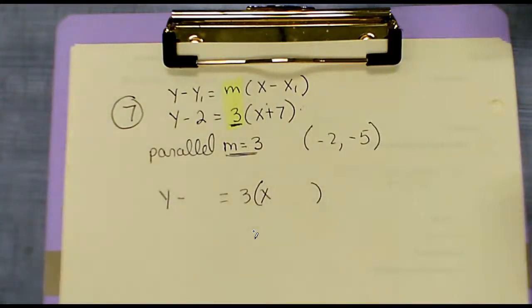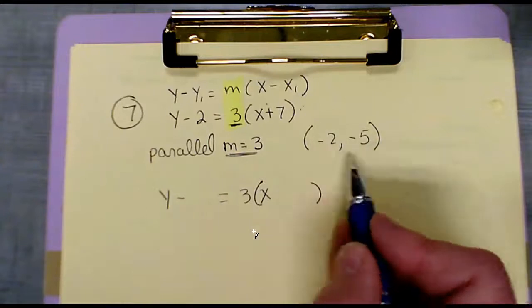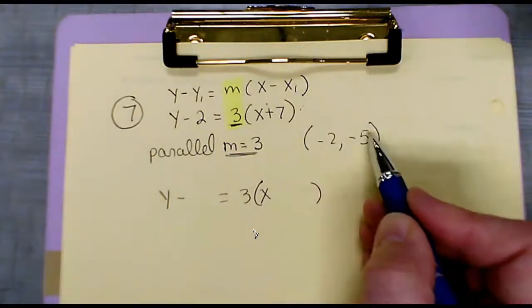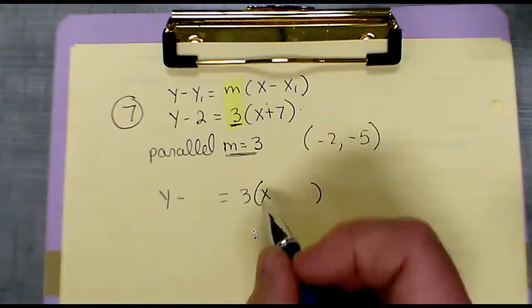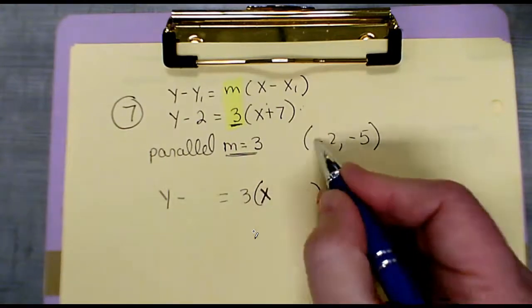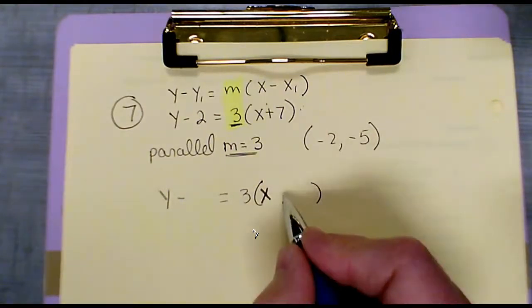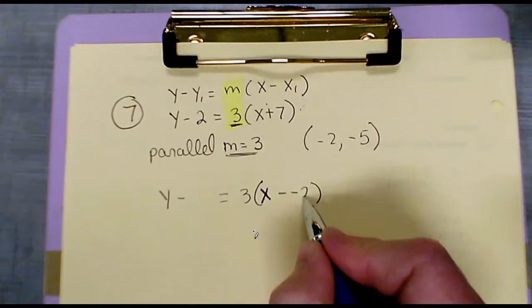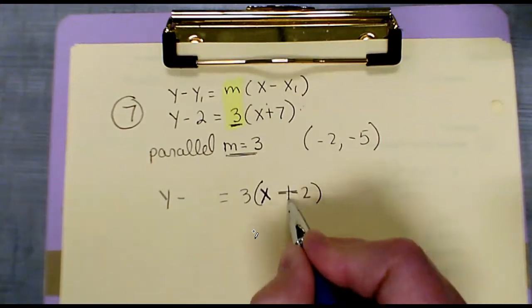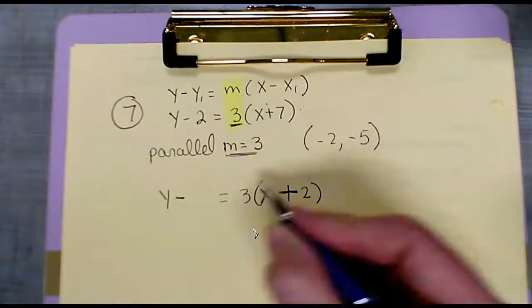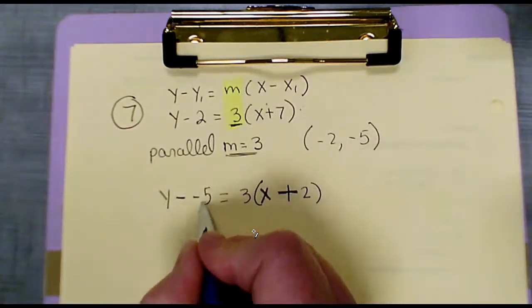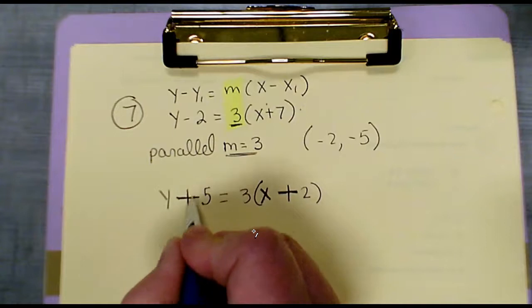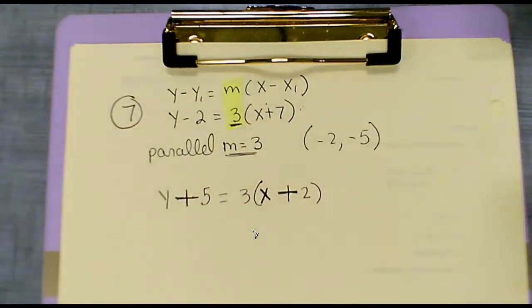But it's going to have a new point. It's going to have this point. And so x goes with x. There's a minus from the formula and a minus from the 2, and a minus for a minus makes a plus. There's a minus from the formula, there's a minus from the 5, minus a minus makes a plus.